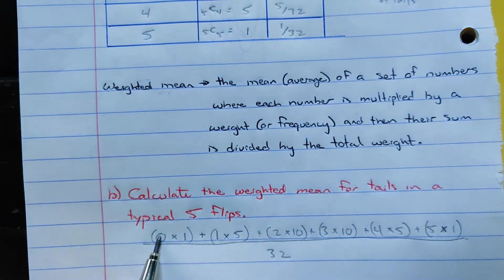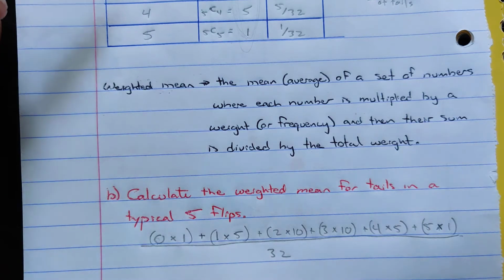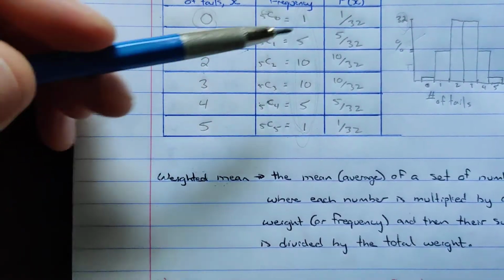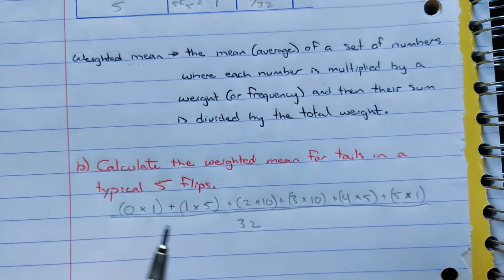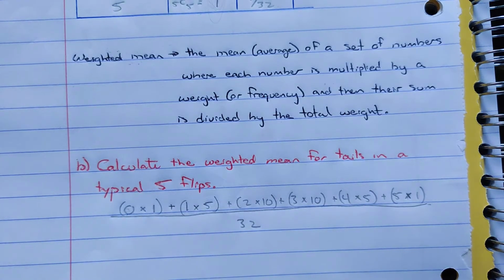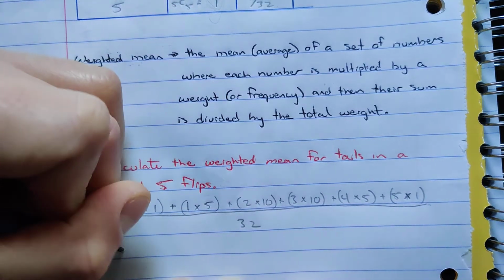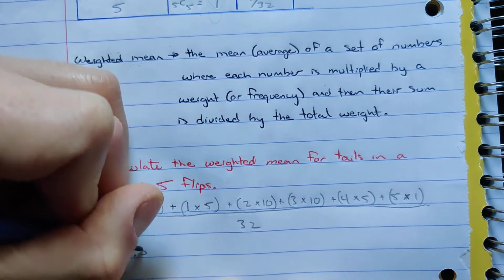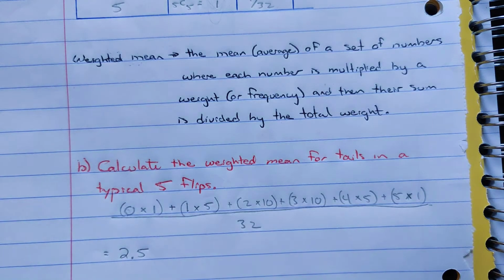So we take our values, 0, 1, 2, 3, 4, and 5 here, our x values, and we multiply them by their frequency in this case. And those are the 1, 5, 10, 10, 5, and 1. And then we're going to divide that by 32. When we do that, we end up with a weighted mean of 2.5. So our weighted mean in this case is 2.5.